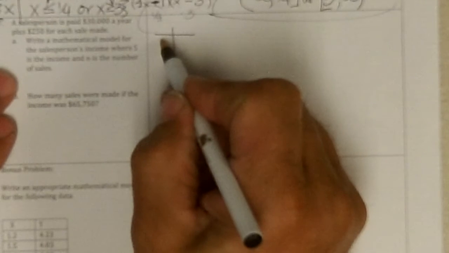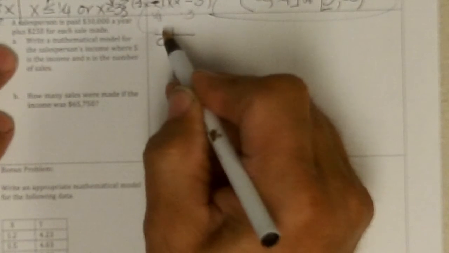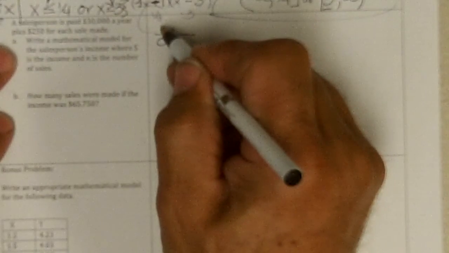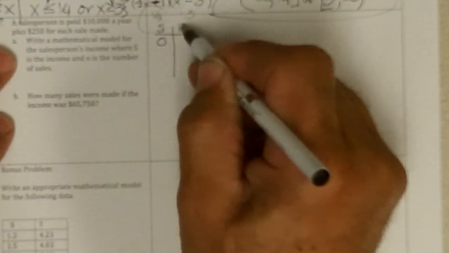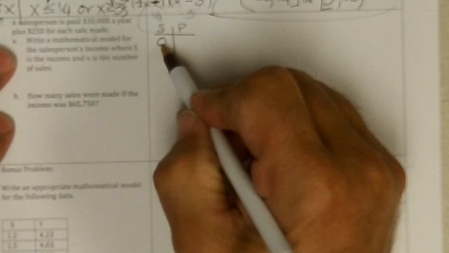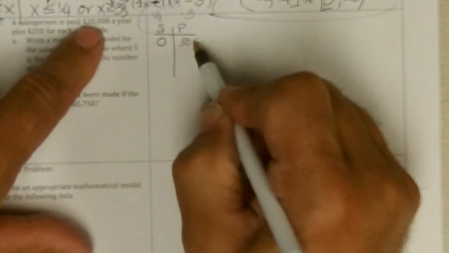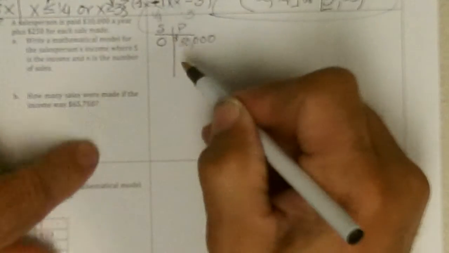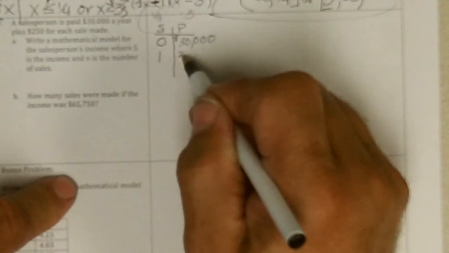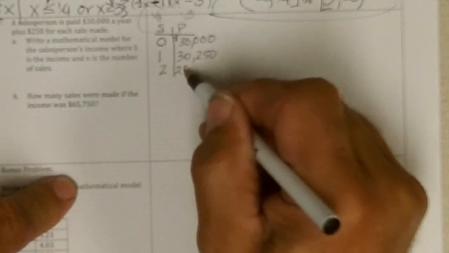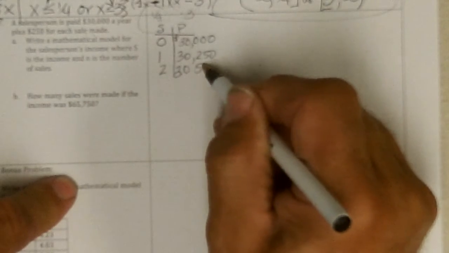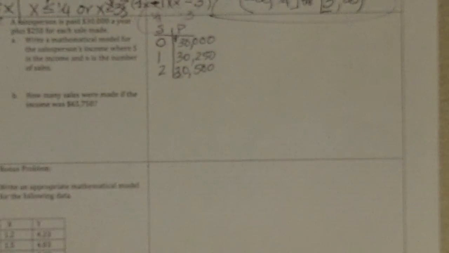That if they sold nothing, sold no vehicles, each sale made had no sales, and this is the number of sales, and this is the pay. So sold none, they would get the 30,000, although they may lose their job for not selling anything. If they sold one, they would get 30,250, and two would be 30,500. And you can see how we're getting some points here, and you could plug those into the calculator and use the calculator to find it.